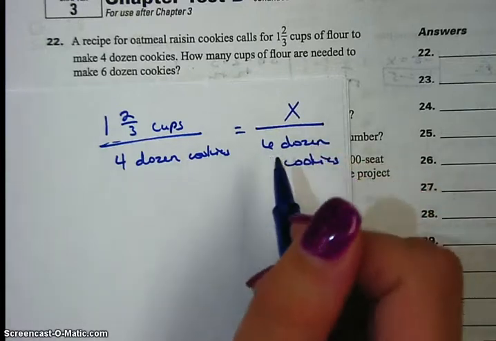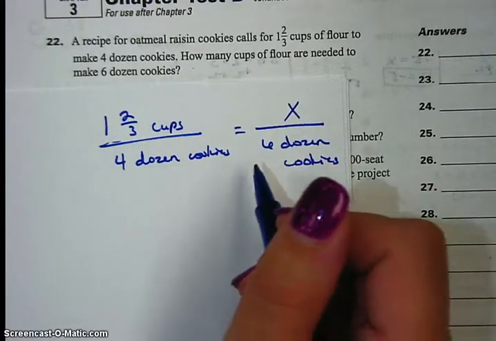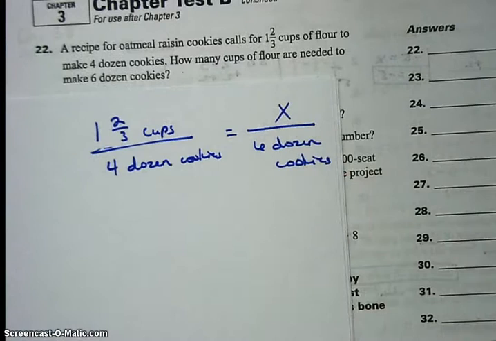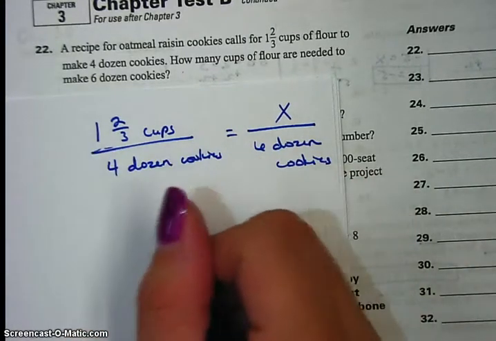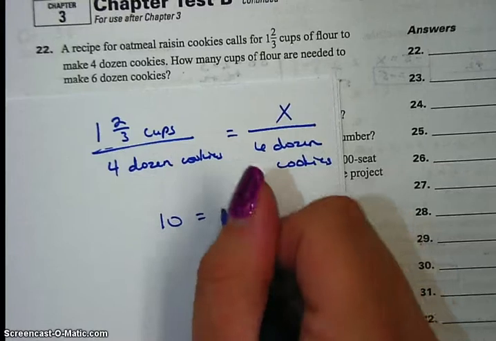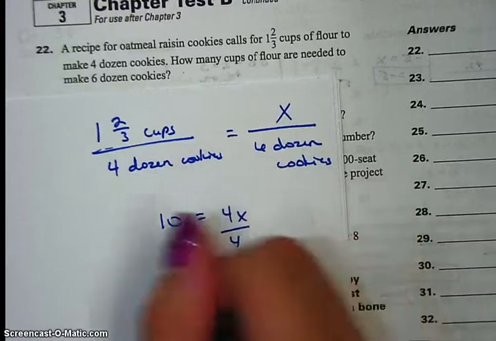So I start by doing 6 times 1 2/3. Now remember, you can either do this in the calculator using the mixed number button, or you can change it to an improper fraction. So 1 2/3 times 6 is 10, and then 4x. Divide by 4.